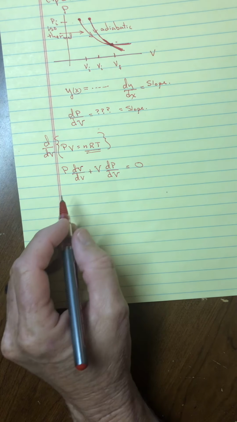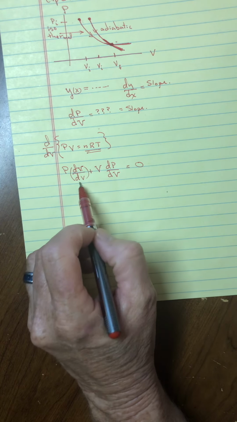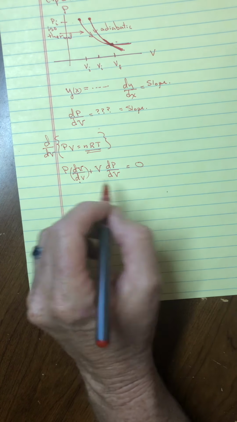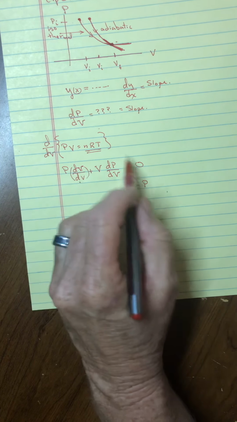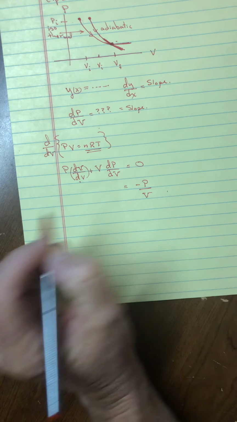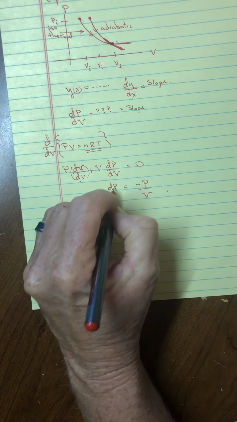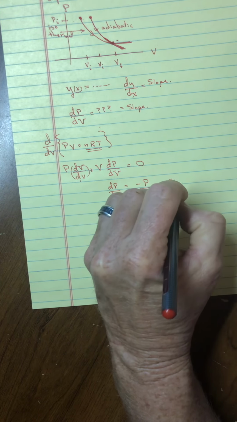All right, so if I rearrange this, and of course noting that dV/dV is just 1, I could move the pressure to the other side, so that'd be minus P. Then I would divide by V, and I would have dP/dV, and so this is the slope.